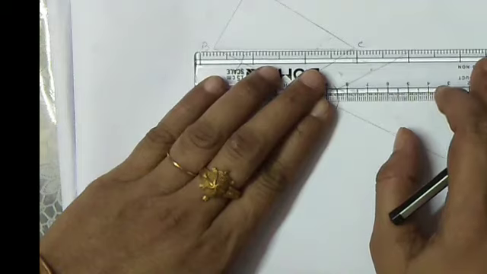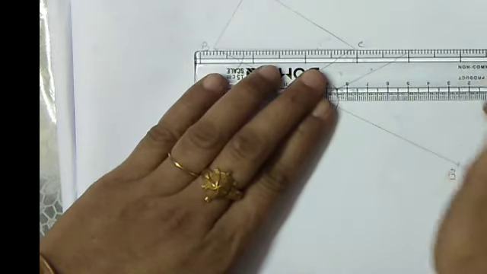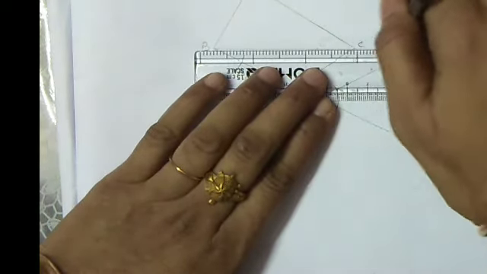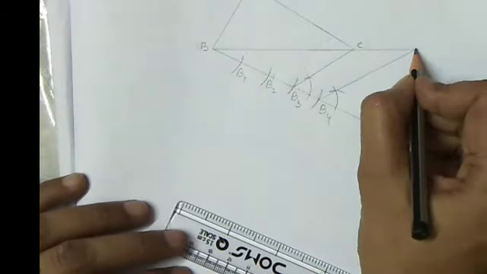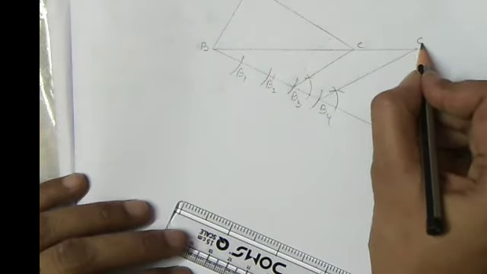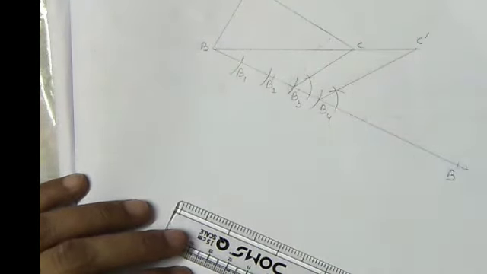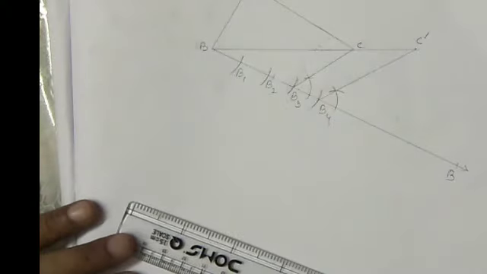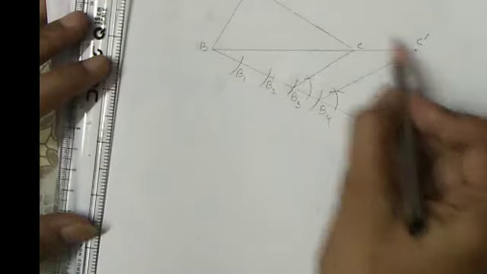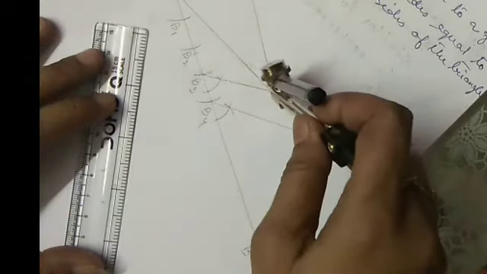So what shall we do? We will produce this BC so that it cuts at a point, as it is C, so let it be C dash. Now again from this point we need to make one parallel line.